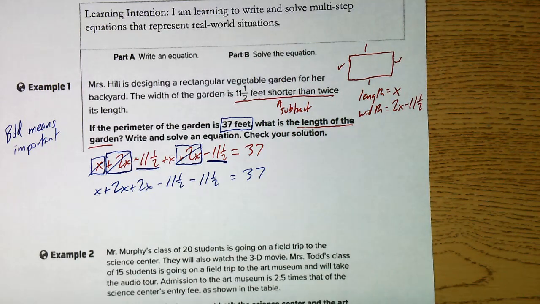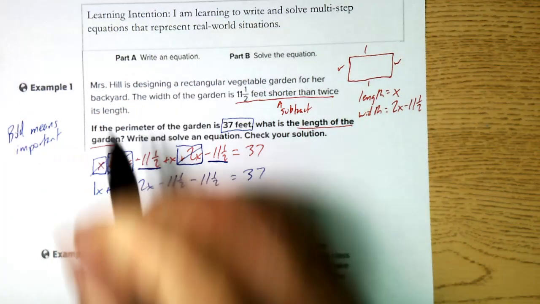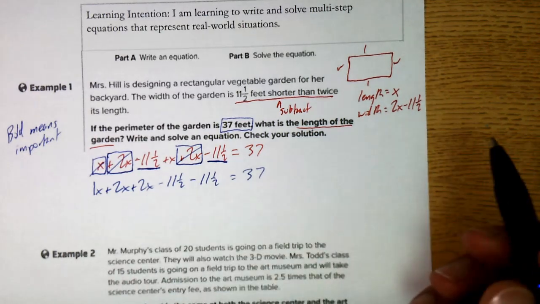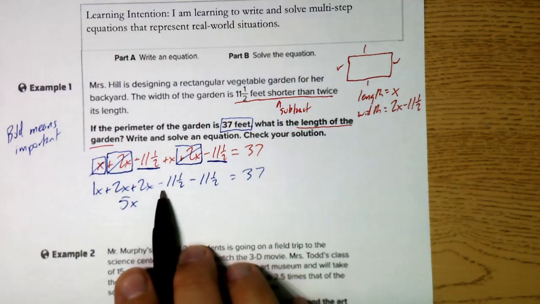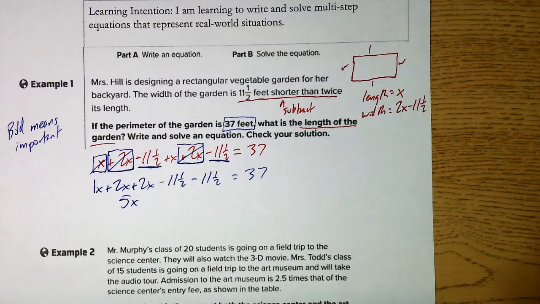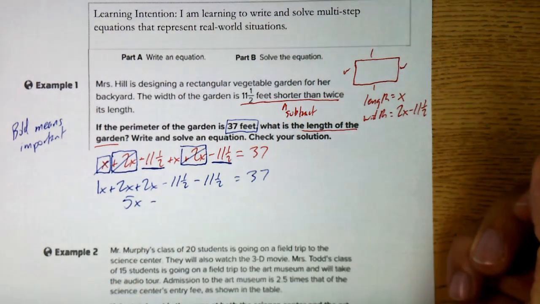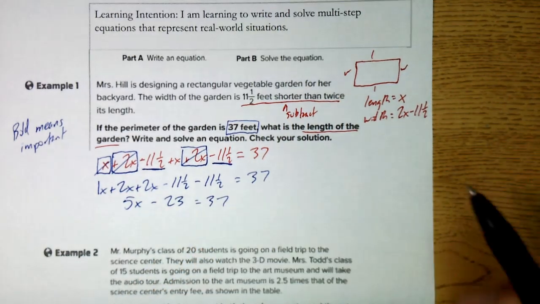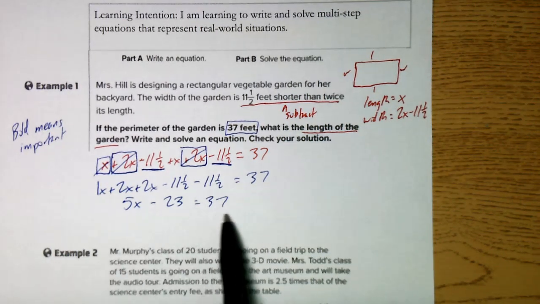Combine like terms. x, remember, it has that little imaginary 1. So 1x plus 2x plus 2x gives us what? 5x. Minus 11.5 minus 11.5. Again, if you need to use your calculator, use your calculator. We're going to get minus 23 equals 37. So we combine like terms, and now we have a nice two-step equation here.